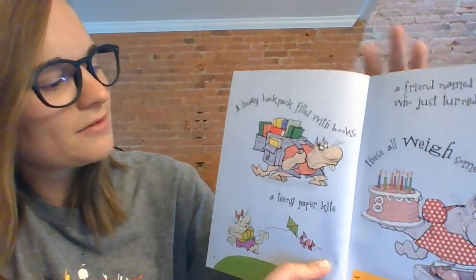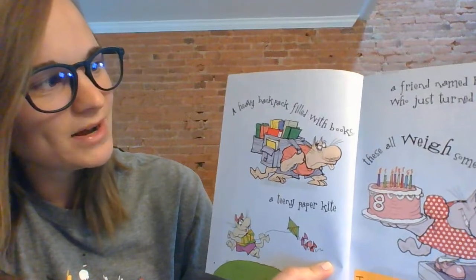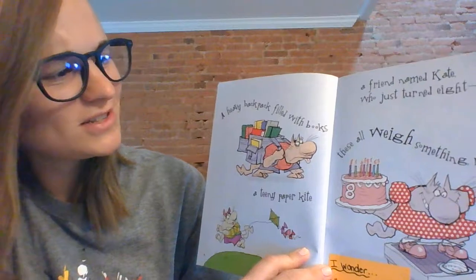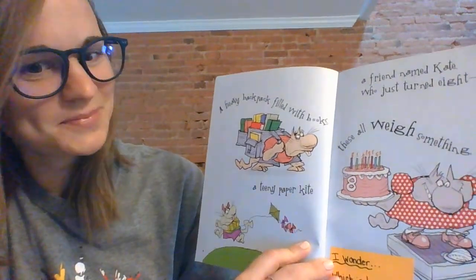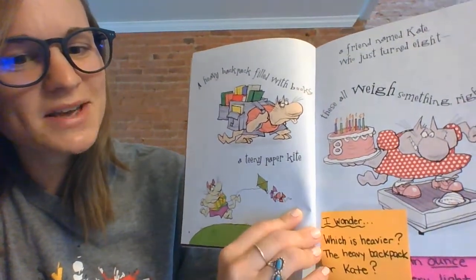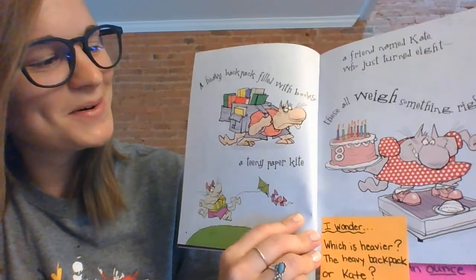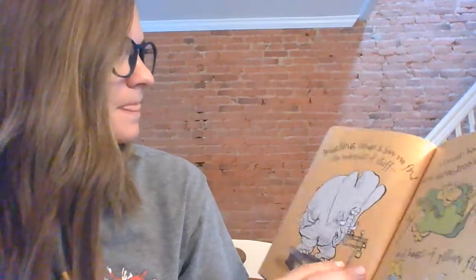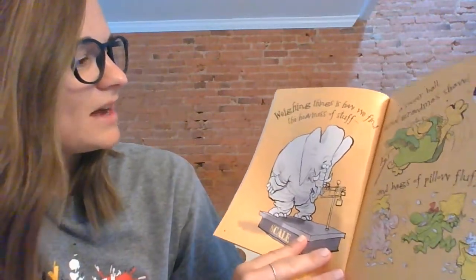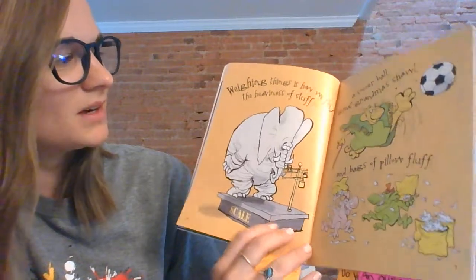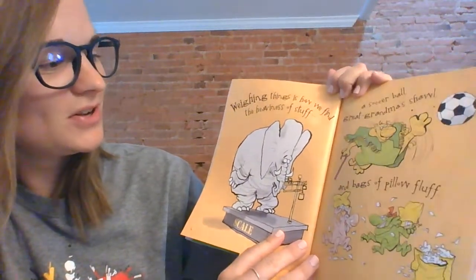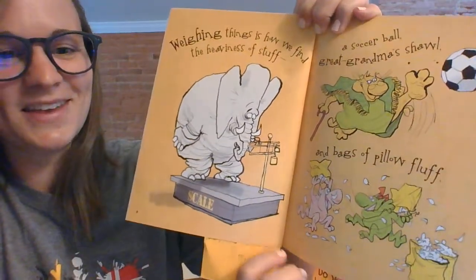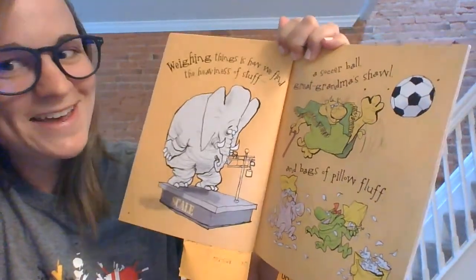A heavy backpack filled with books, a teeny paper kite, a friend named Kate who just turned 8. These all weigh something, right? I wonder, which is heavier, the backpack or Kate? Weighing things is how we find the heaviest of stuff. A soccer ball, great-grandmother's shawl, and bags of pillow fluff. I think that elephant is definitely heavy.